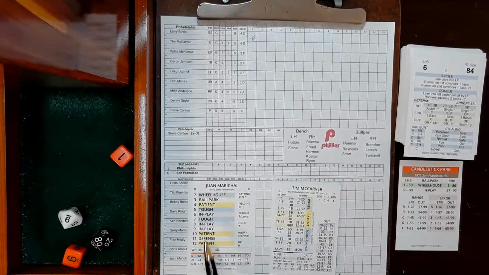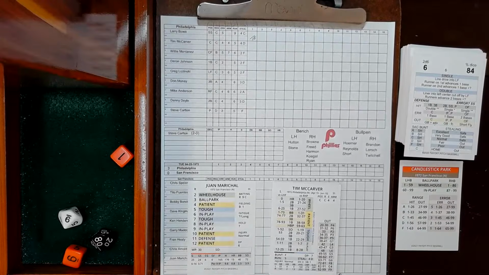And we get a 7, which is tough, 89. Tough's going to be out of range. 89 is going to take it to a ground ball to second, possible double play. Double play rating of McCarver is a 7. Double play rating of Marichal is a 6.